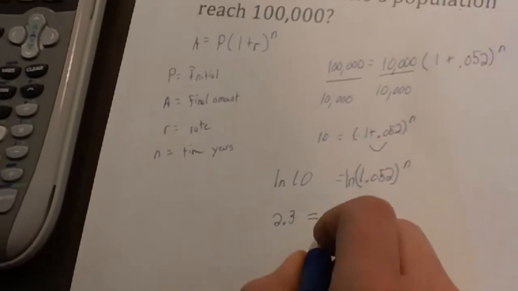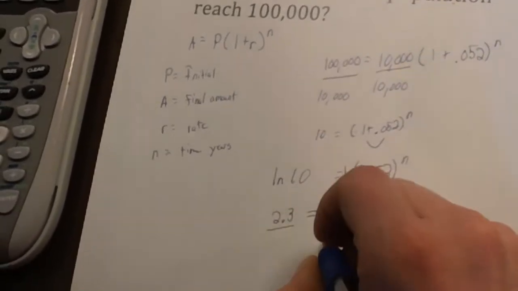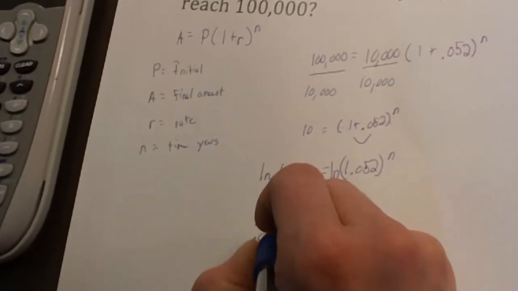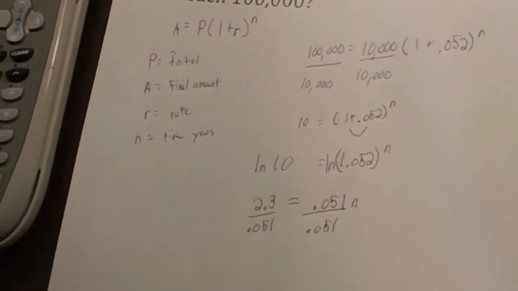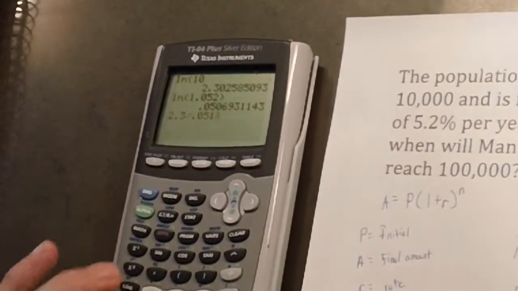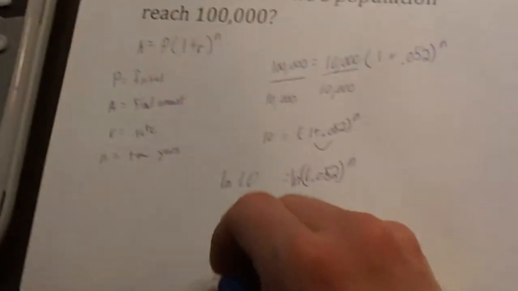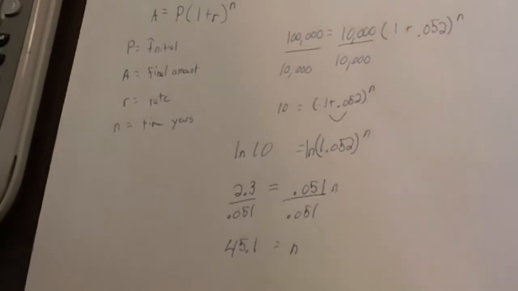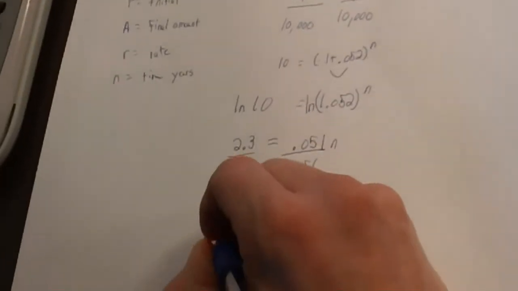And now we can divide by 0.05 to get it over to the other side. If I do that in my handy dandy calculator, we get 45.1 equals n.